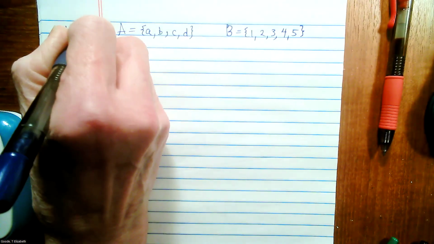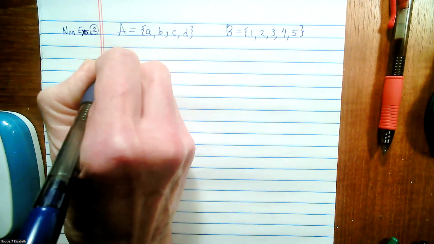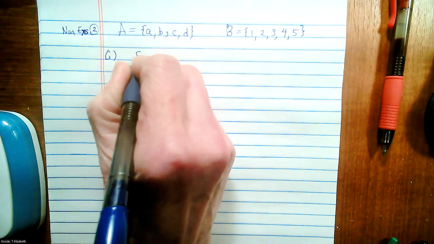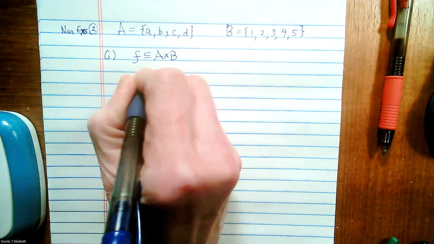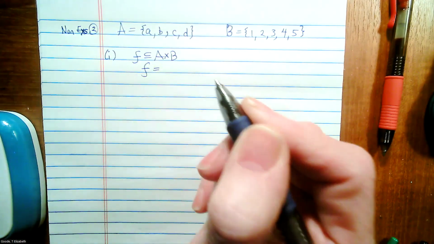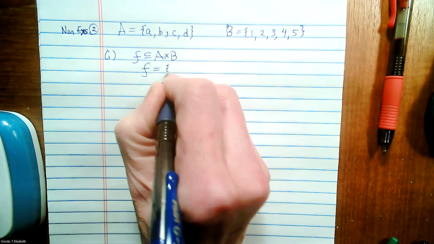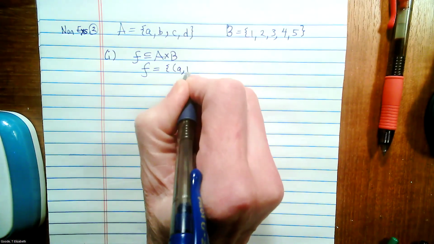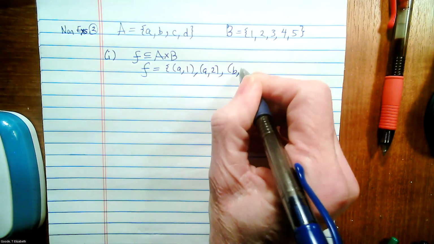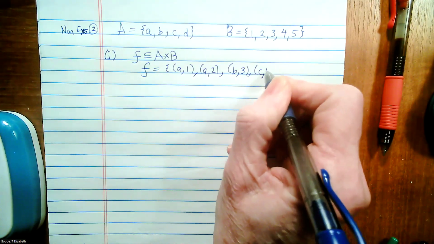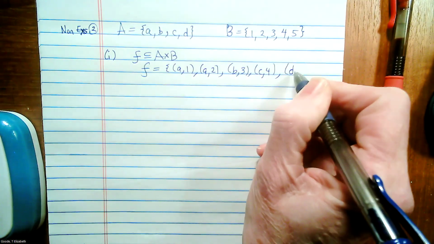We'll call this non-examples. We're going to let F be a subset of A cross B, and F is going to be the ordered pairs where little a maps to 1, little a maps to 2, little b maps to 3, little c maps to 4, and d maps to 5.